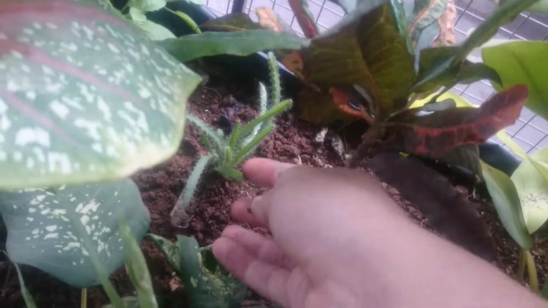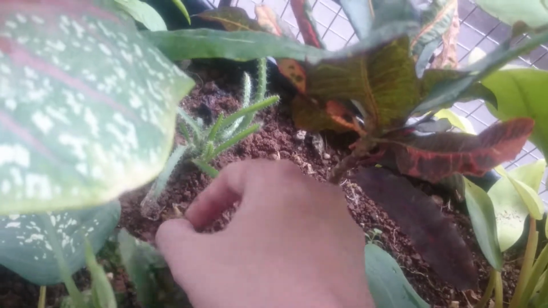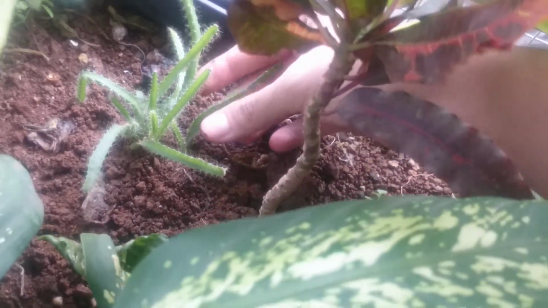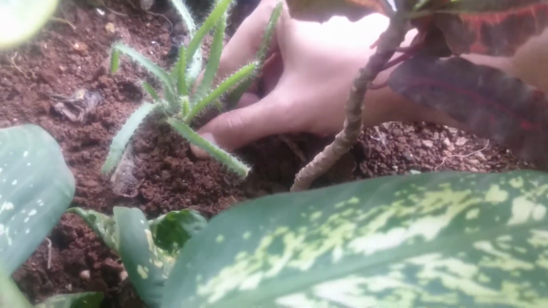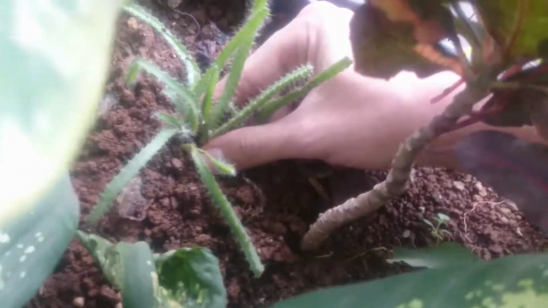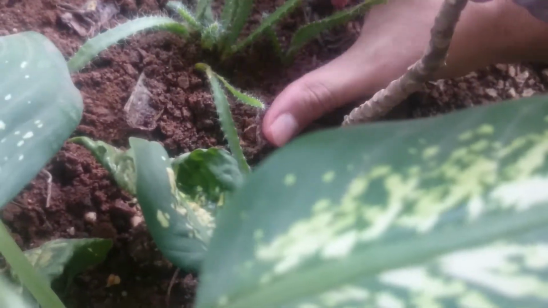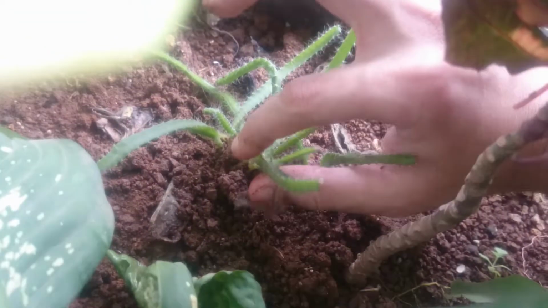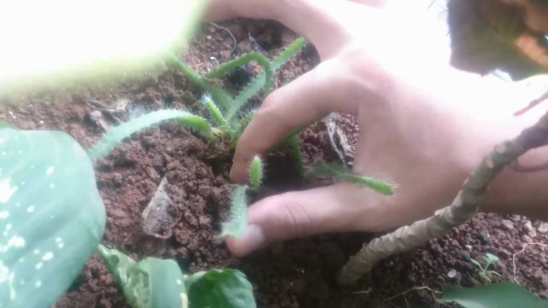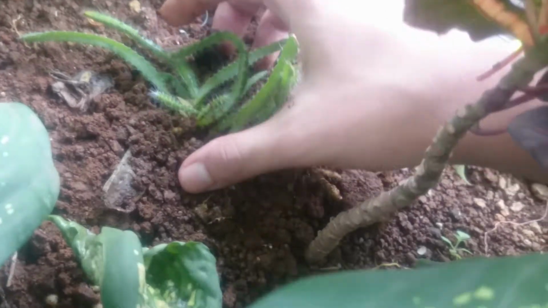And one of them just fell off, so here it is. I'm going to put it this way. Let me separate them a little bit because they are too close to each other, which may be one of the reasons. I don't know, I'm not an expert.